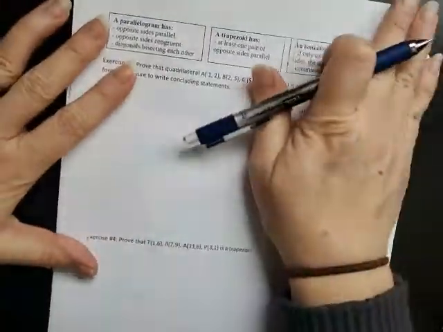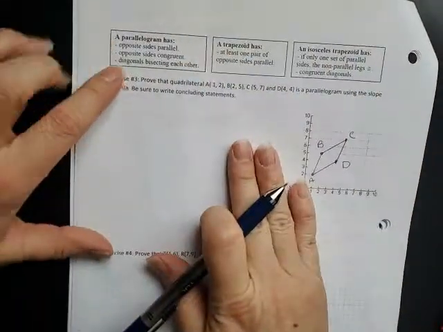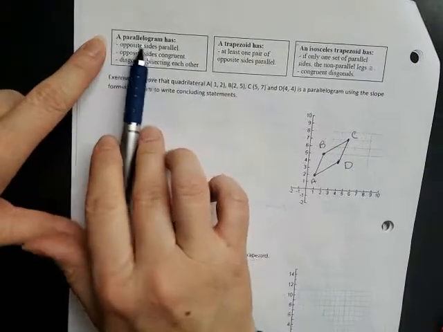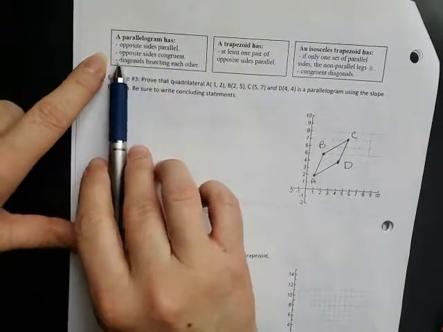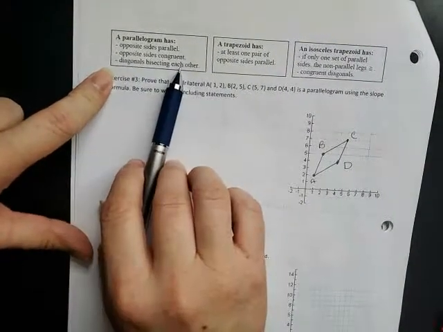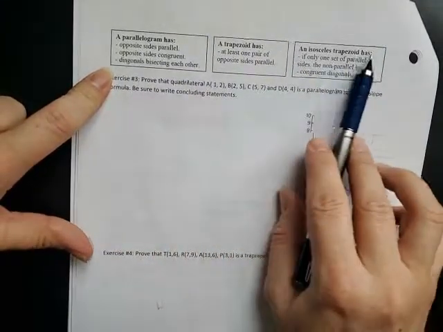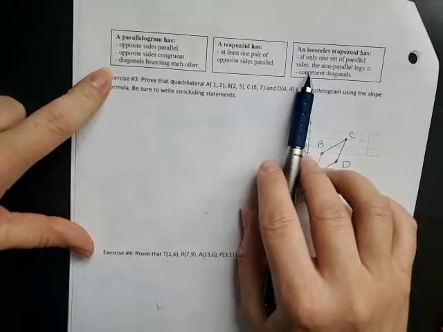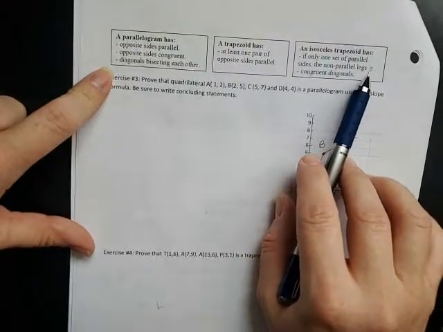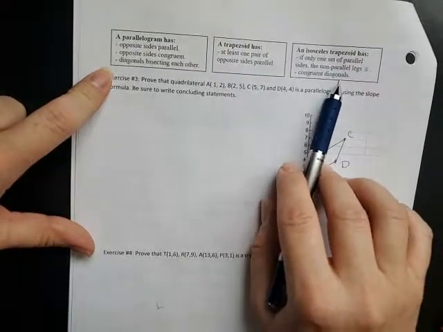Moving on to our next proof. And here's a little information for us. A parallelogram has opposite sides parallel, opposite sides congruent, diagonals that bisect. A trapezoid has only one set of parallel sides. An isosceles trapezoid has one set of parallel sides, and the non-parallel legs are equal or congruent diagonals.